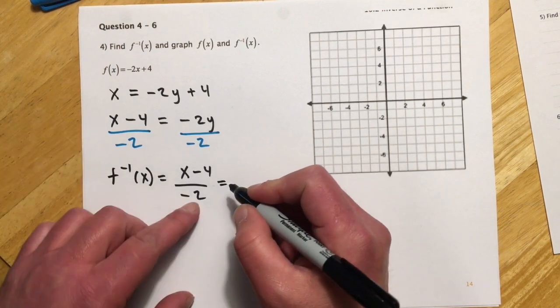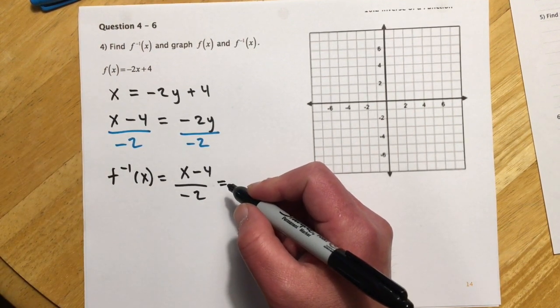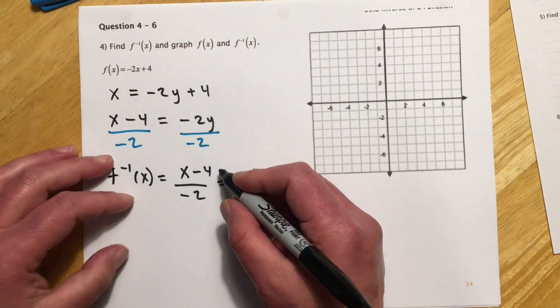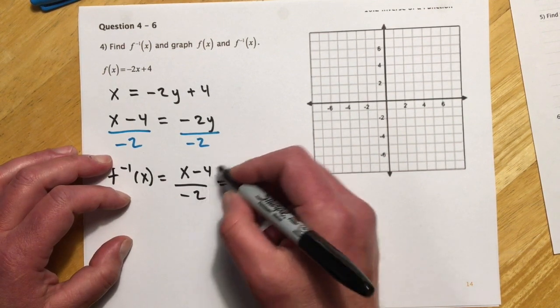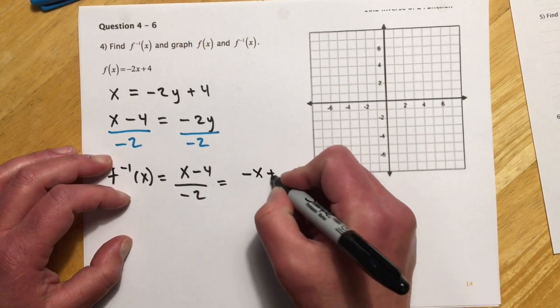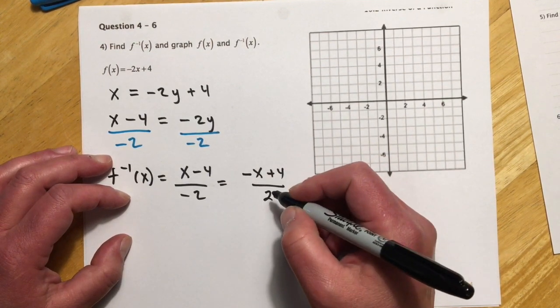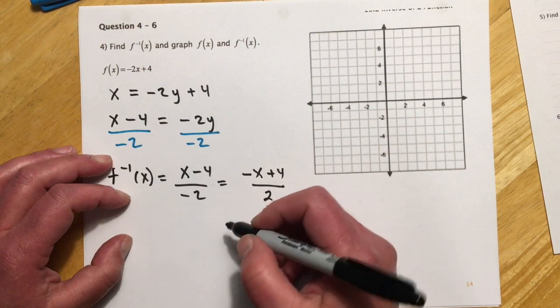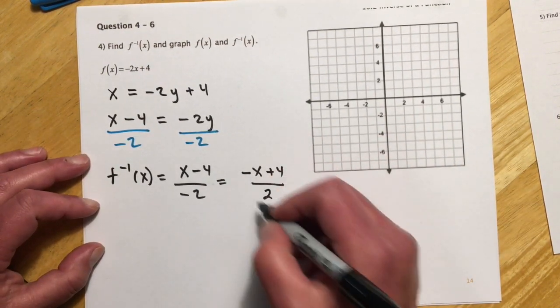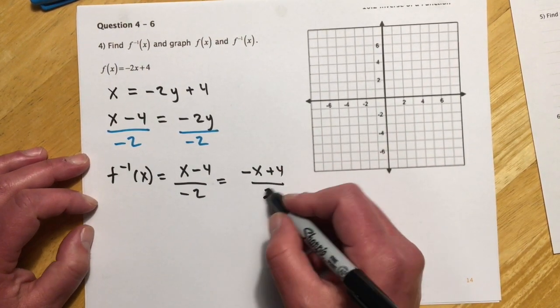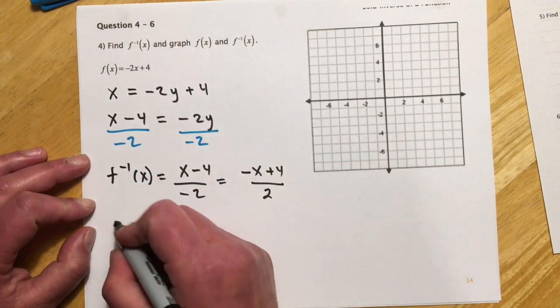That's one form of the answer. The negative 2 downstairs isn't great. We could write it in slope-intercept. We could also multiply the top and bottom by negative 1 and get negative x plus 4 over 2. And that's likely the answer that'd be in the back of the book. I think the computer takes that version too, but anyhow, this is what we'd have. So this one looks a little ugly to graph, so let's do this one.